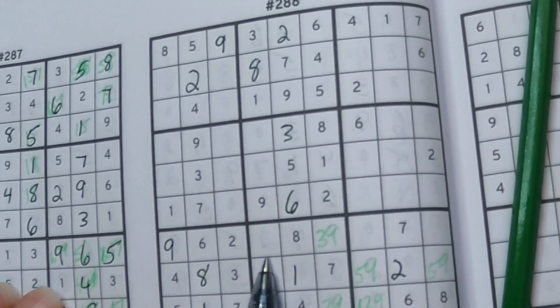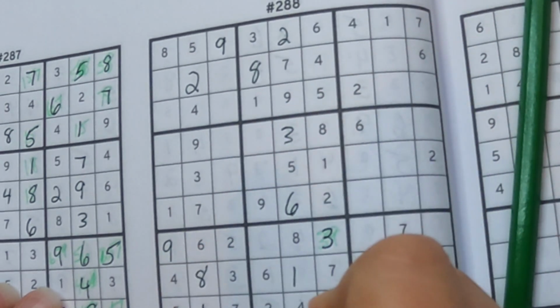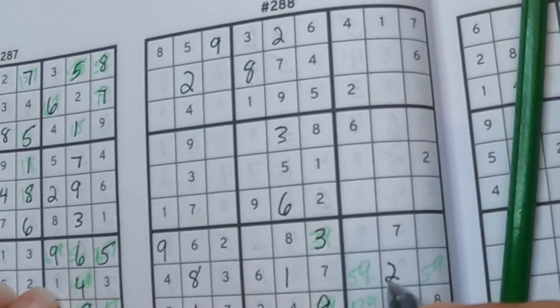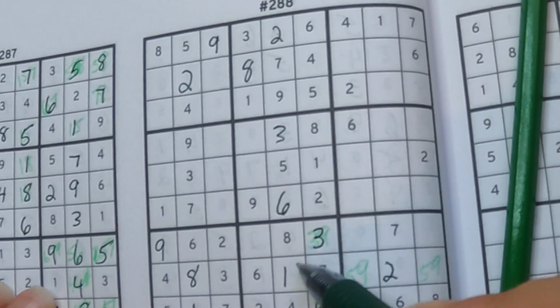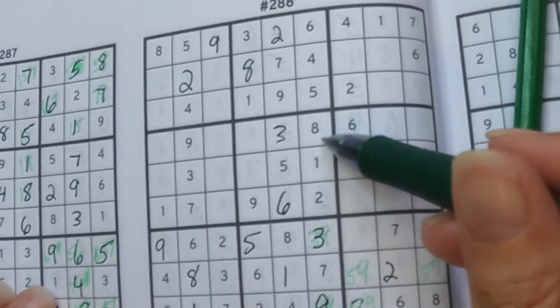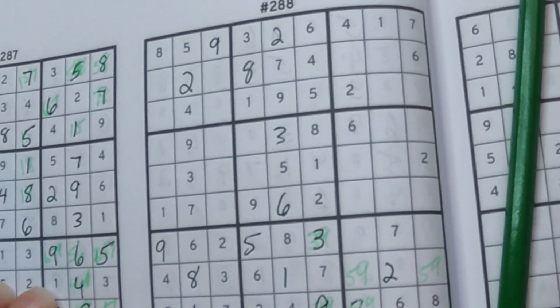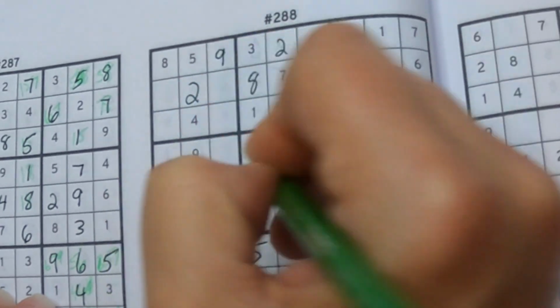For this row, we're missing 1. Oh, this 9 makes this our 3, 9. And the 1 and 9 make this our 3. So for this box, then we're only missing a 5. For this box, we're missing 4 and 7. I don't see any help. So 4, 7, 4, 7.